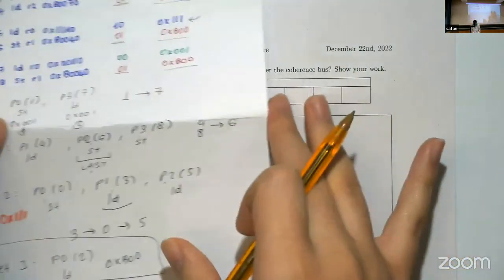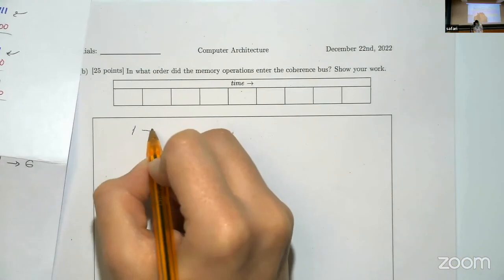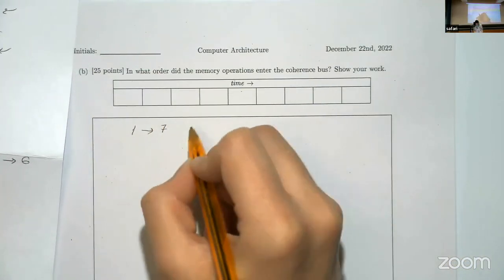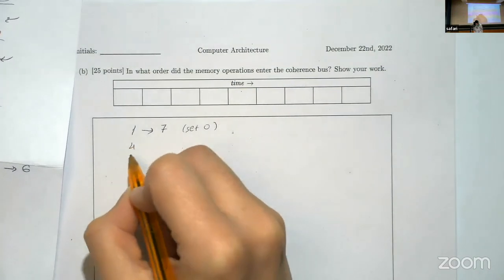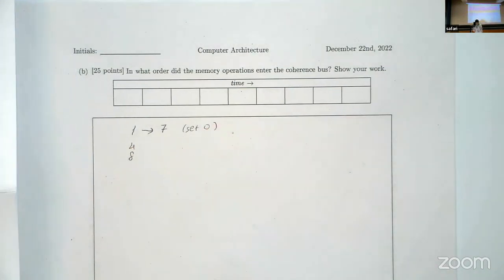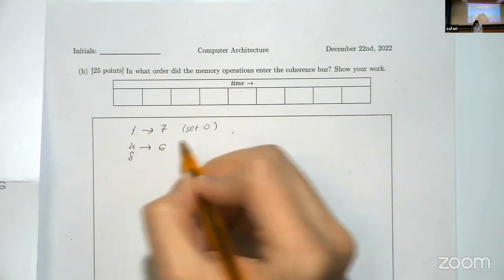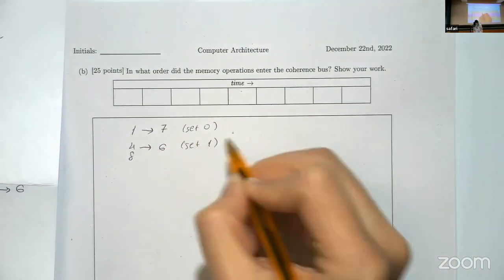So we know that instruction 1 was executed first, and then 7 was executed from set 0. And then we know either 4 or 8 was executed first, and then the other. And then we executed 6, which was from set 1.